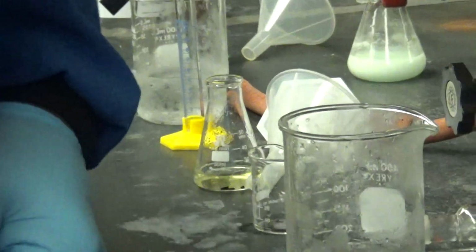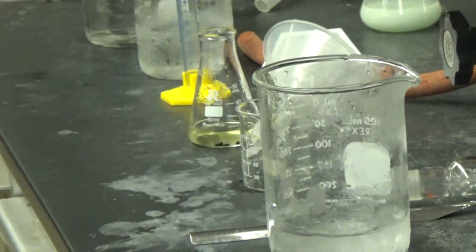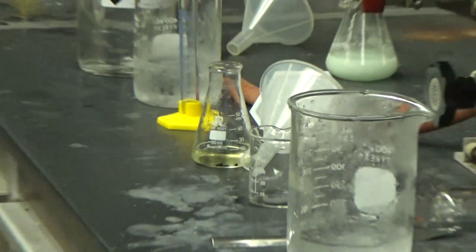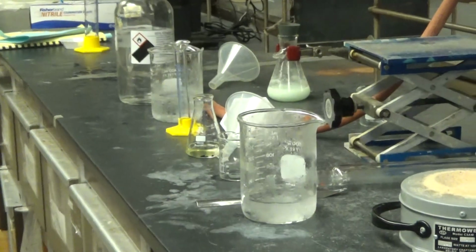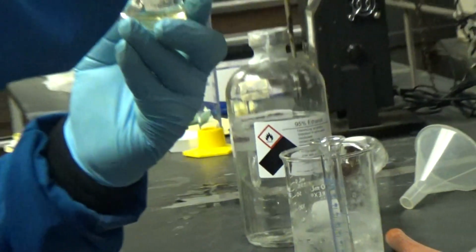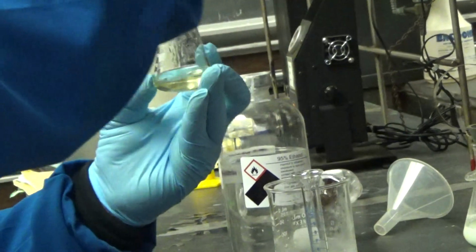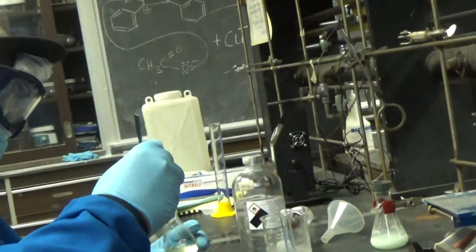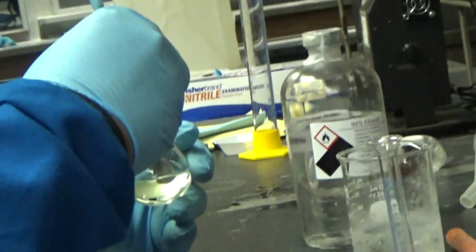Boiling stone out. We're still waiting on this stuff to cool down a bit, and hopefully we'll get some crystals. You got a spatula? So you're trying to scrape it, or what are you doing now? You're getting rid of the boiling stones?